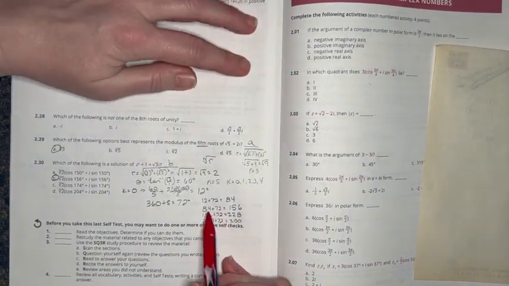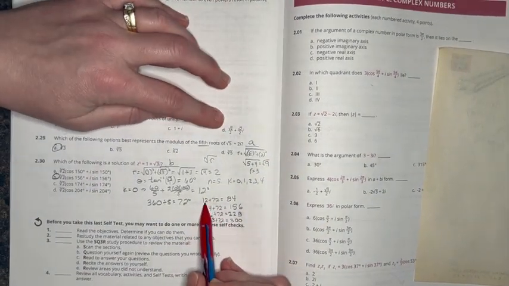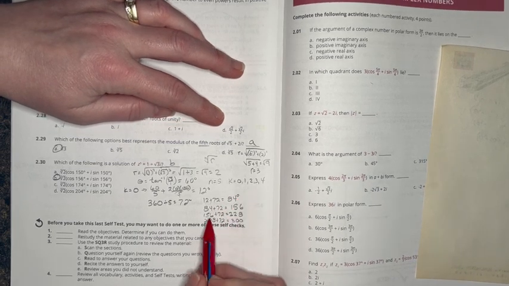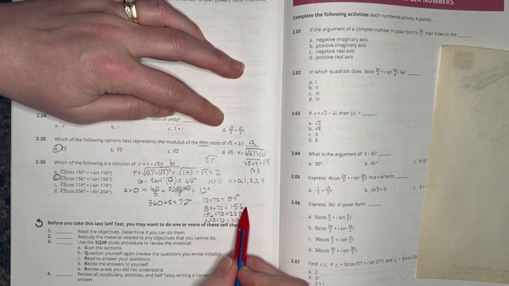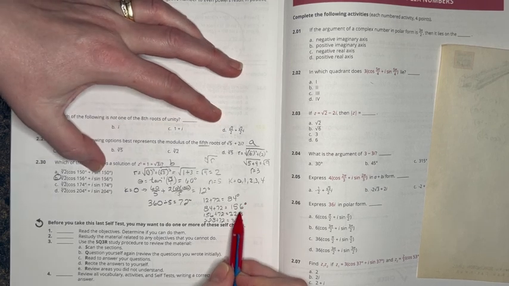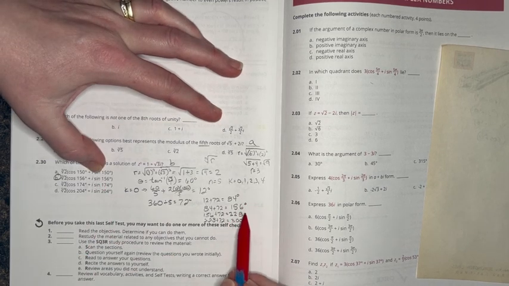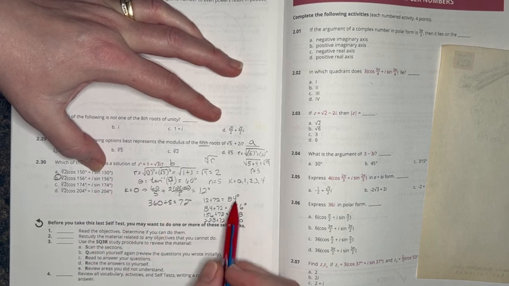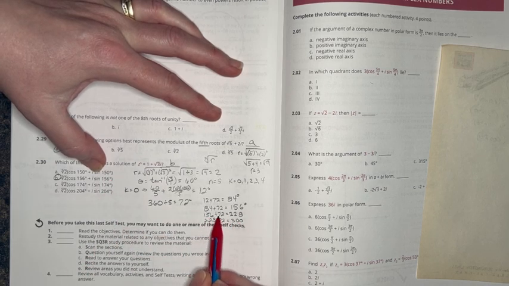That's how this works. So I sat here and did the math. 12, where we started, plus 72, the next point is at 84 degrees. 84 degrees plus 72, the next point is at 156, which is our actual answer, B. But just to make sure there wasn't multiple answers, I continued. 156 plus 72, the next point is at 228.